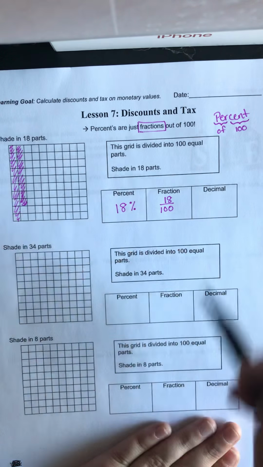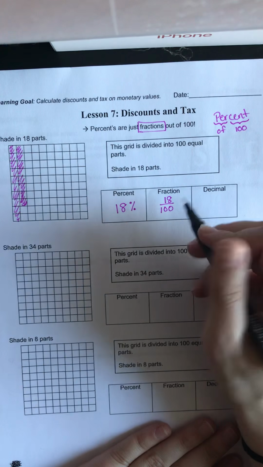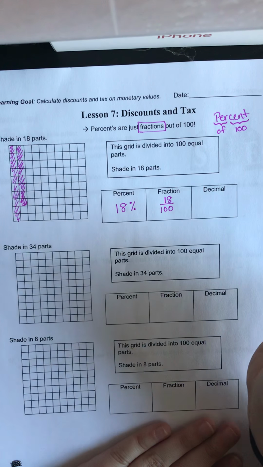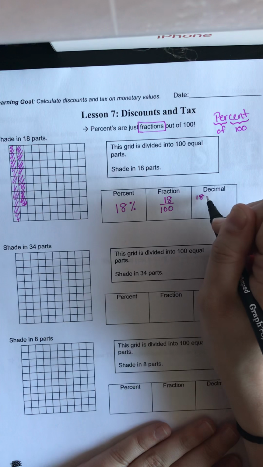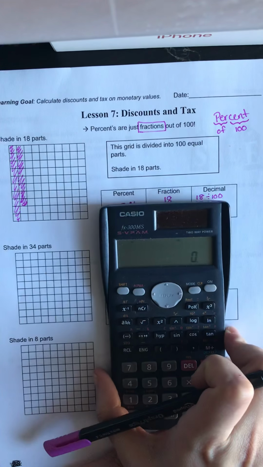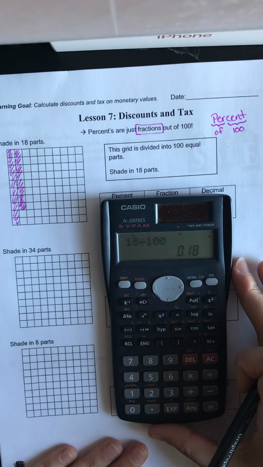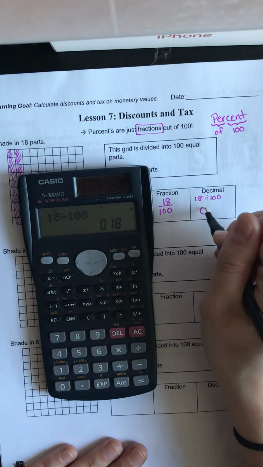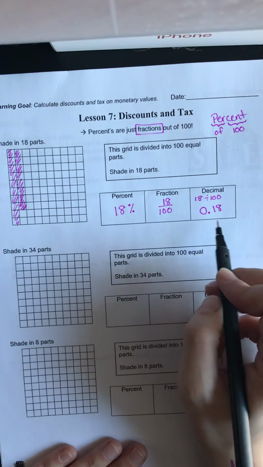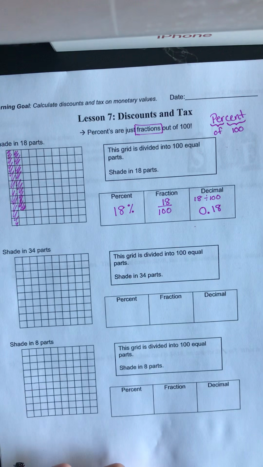The next thing I want to look at is how I could represent this as a decimal. All I have to do here is treat this fraction line as division like we have before. So I can take 18 and divide it by 100. Now you should be able to do this without a calculator, but if you don't, you can use your calculator. And you'll always get a decimal there, 0.18. So all we did is move the decimal place in 2 spots. From 18% as a decimal is 0.18.